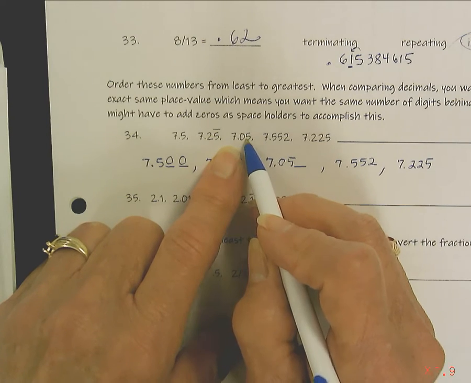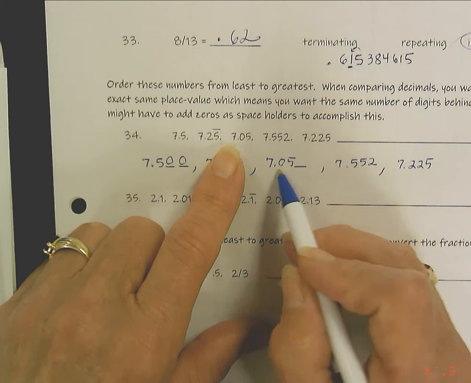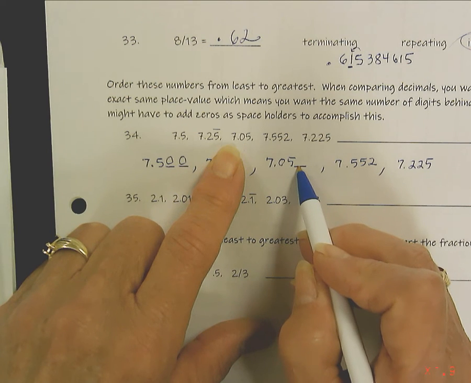So the 7.05, I'm rewriting down here. Nothing's repeating. What am I going to put in the blank here?